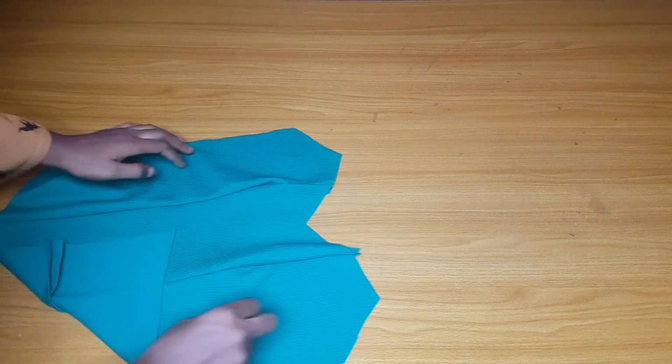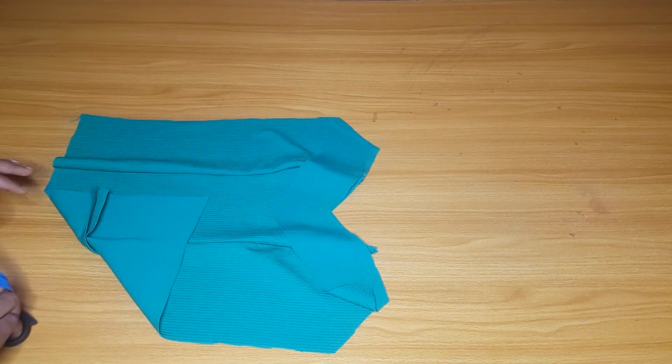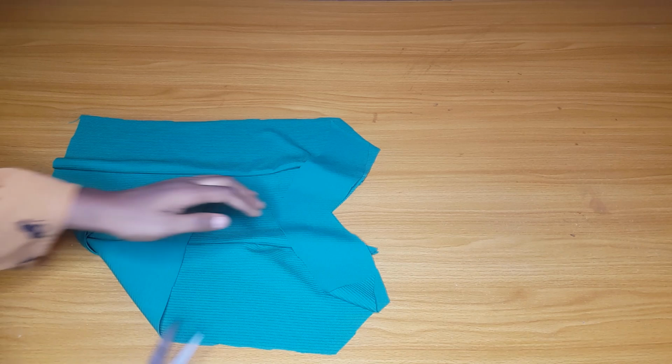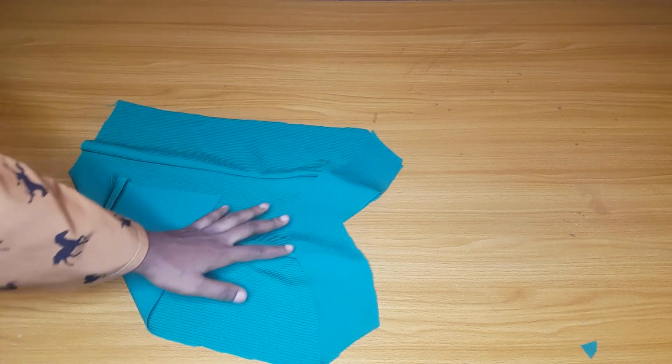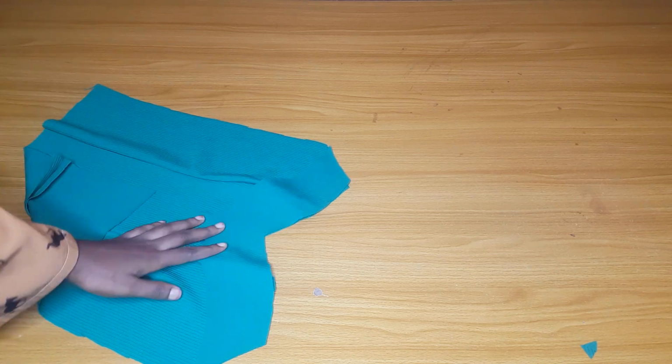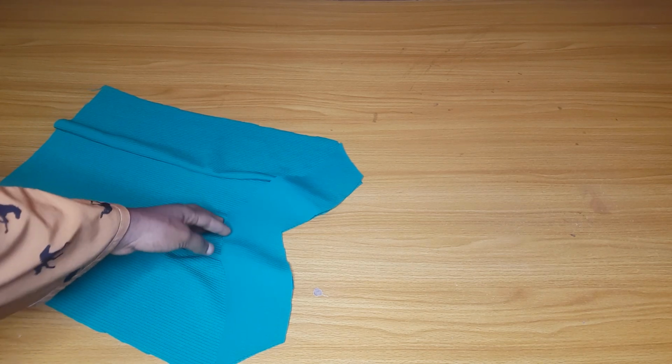So I'll go ahead and turn the neckline with the facing. If you want to achieve a neat job, turn the fabric with a facing instead of a bias. So this is how it will look like. I also did the same thing for the back. I did not use a bias, I used a facing.